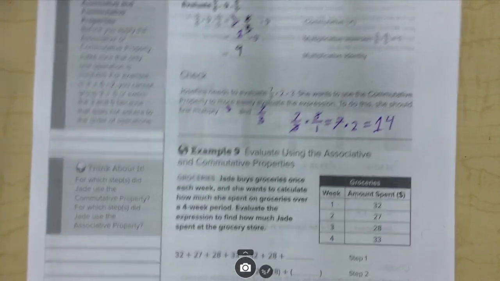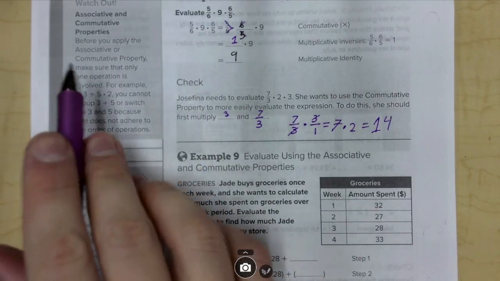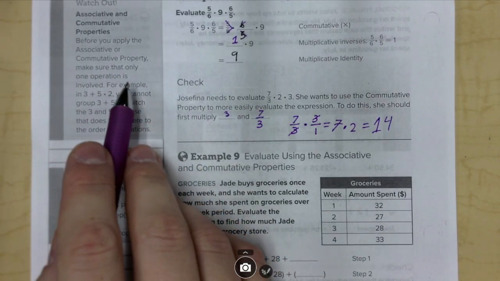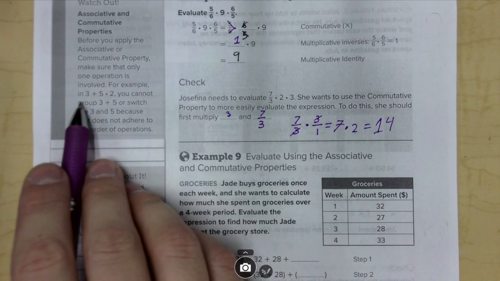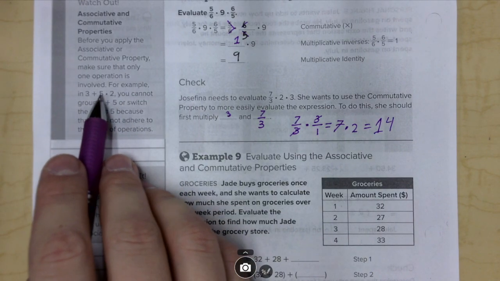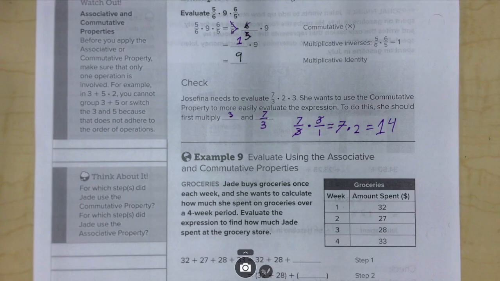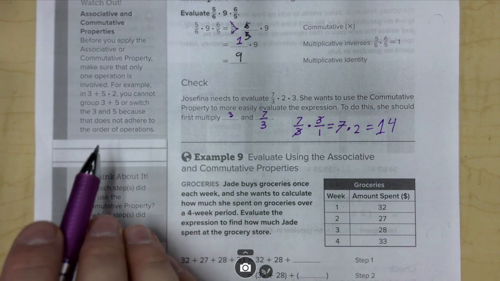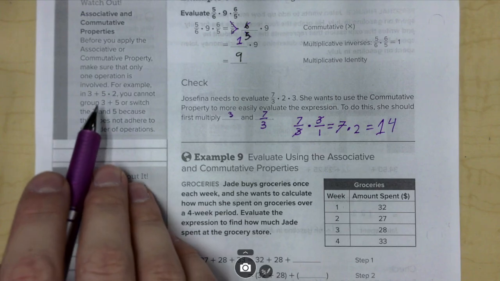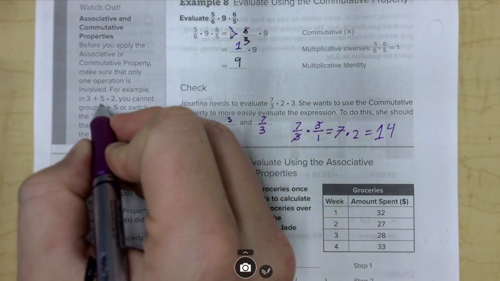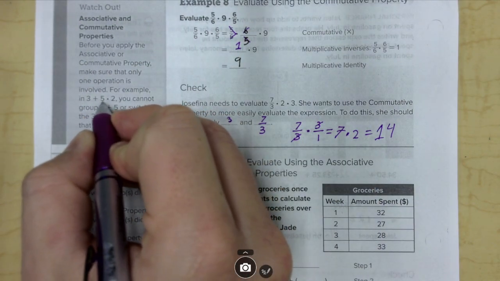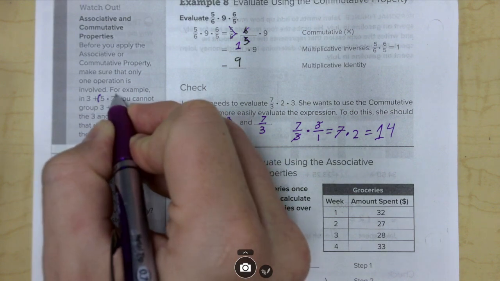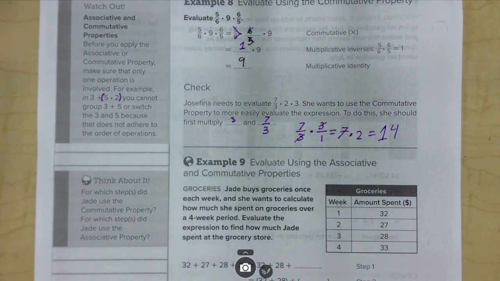Example 9. Associative and commutative properties. Watch out before you apply the associative or commutative property. Make sure that only one operation is involved. For example, in 3 plus 5 times 2, you cannot group 3 and 5 or switch the 3 and the 5 because it does not adhere to the order of operations. That is correct. In this, 2 times 5 would trigger first. So when the order of operations applies, think of it like putting grouping symbols around what's going to happen first.